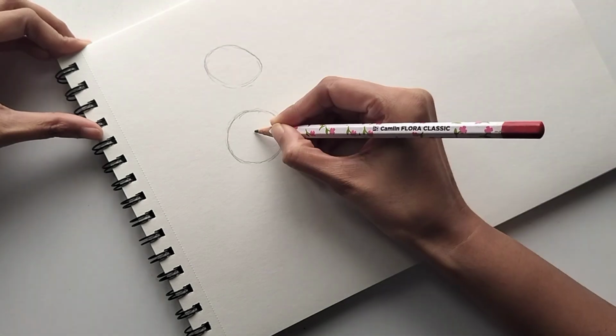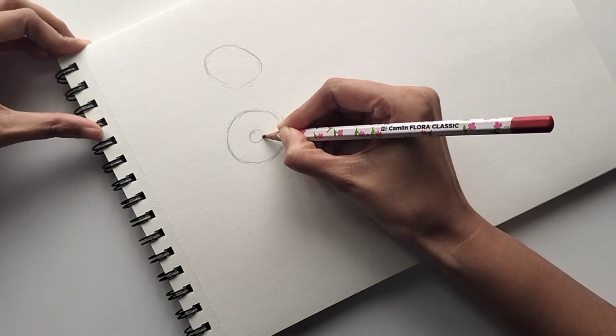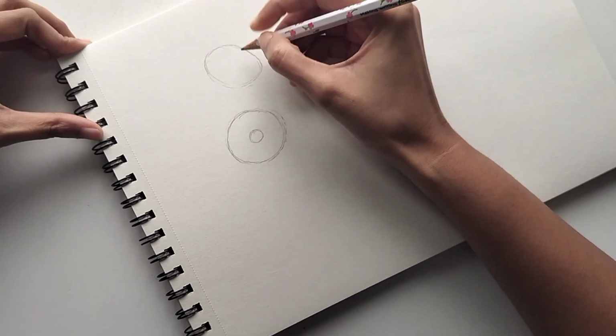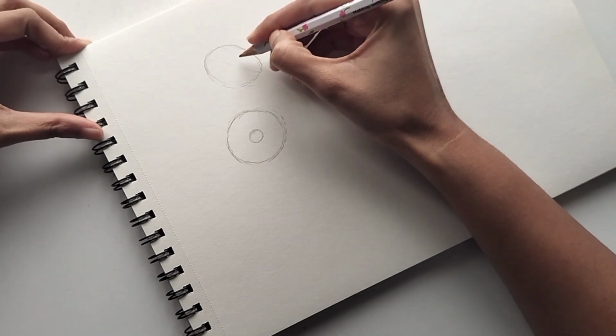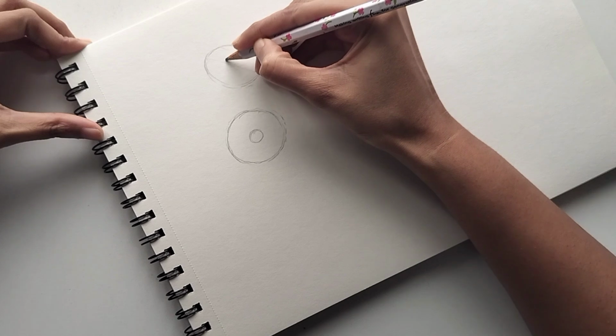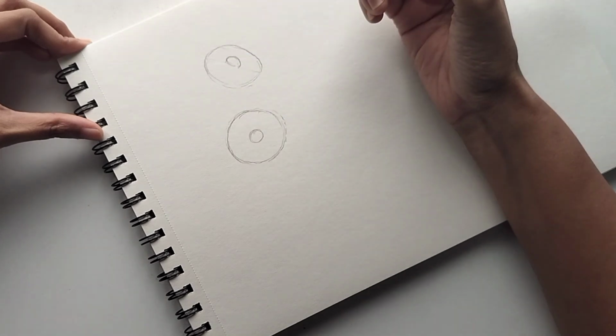Now let's define the center part of the flower. So for the circle, the center part is in the center, and for the oval you can divide it into 2 equal halves, and then towards the upward direction you can create a half round shape to create the center part of the flower.